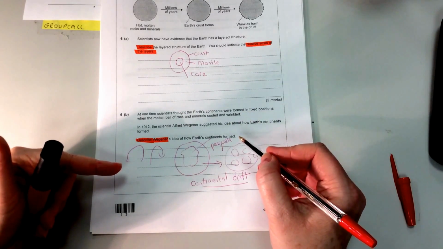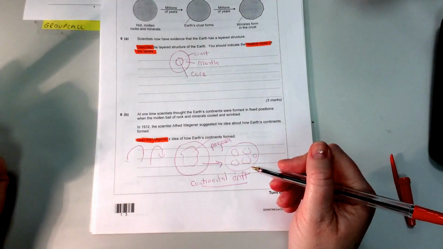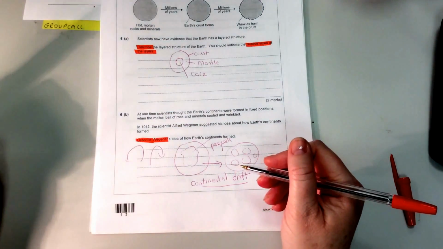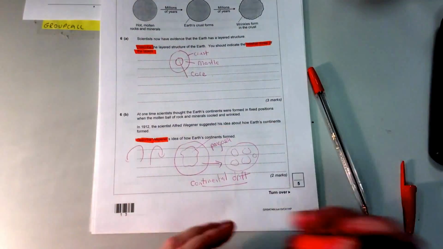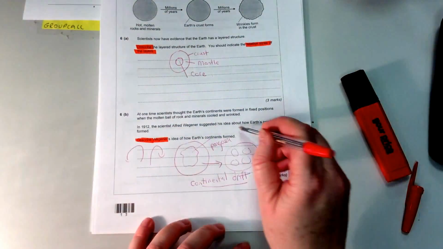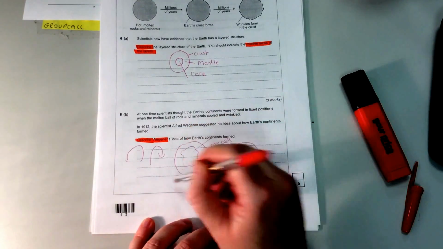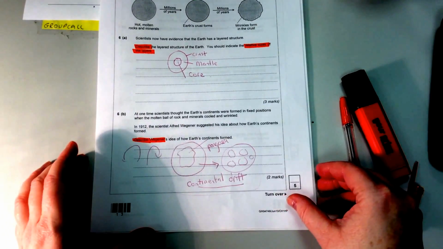Okay, and that's called plate tectonics, and that was developed by another scientist called Holmes in the 1950s, and that's the difference with that. Again, 2 marks there. You don't have to mention the convection currents, but you do need to mention how they're split. And that's worth 5 marks, so that's question 6.